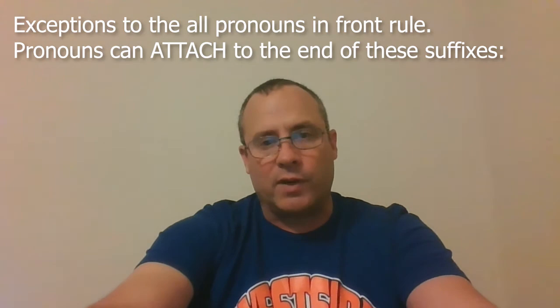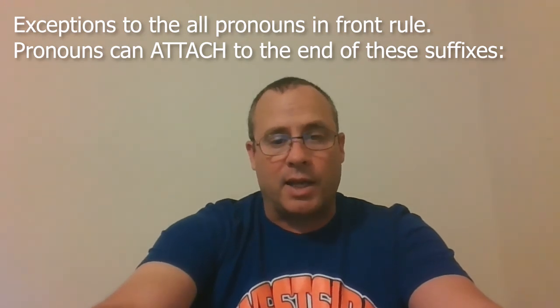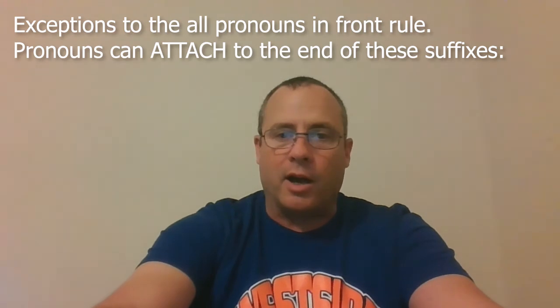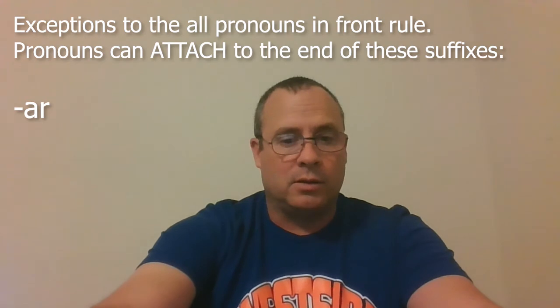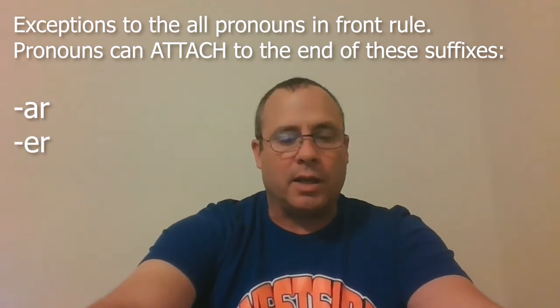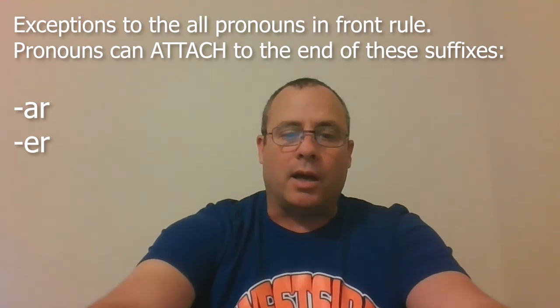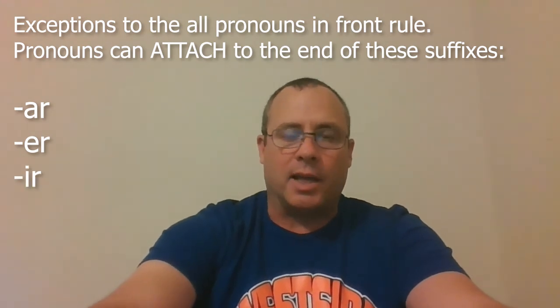So we are taking 2 words and squeezing it into one, which we don't do in English. Okay, so the suffixes that we can put direct object pronouns right on the end of are words that end in AR, like comprar and estudiar; words that end in ER, like ver and comer; and also words that end in IR, like escribir.